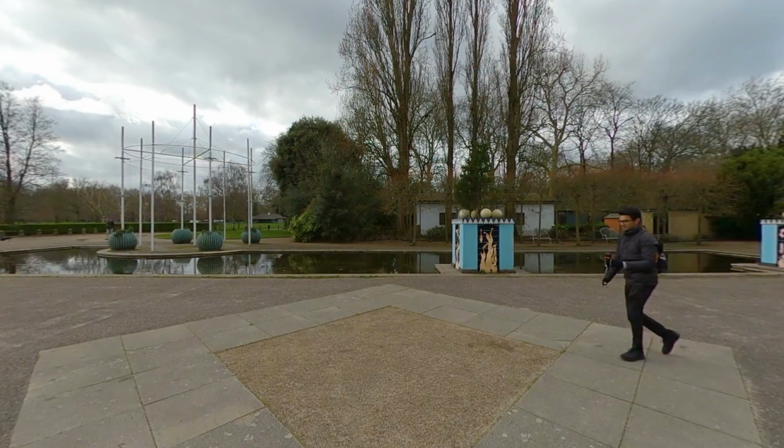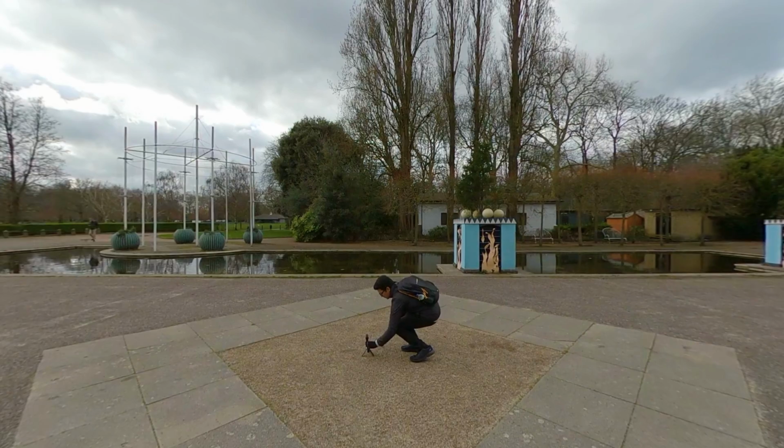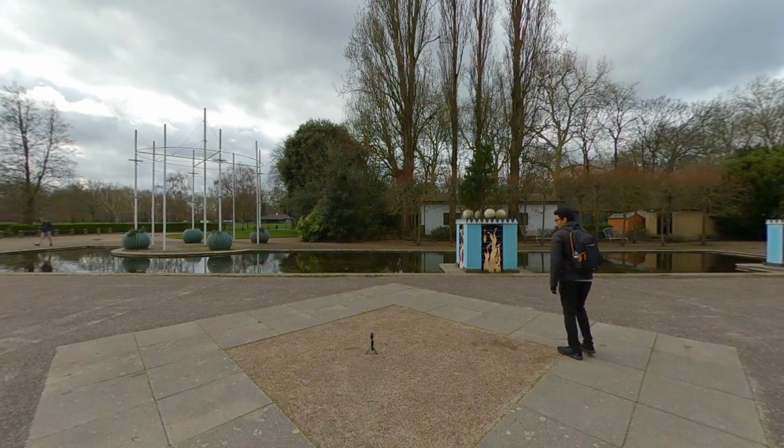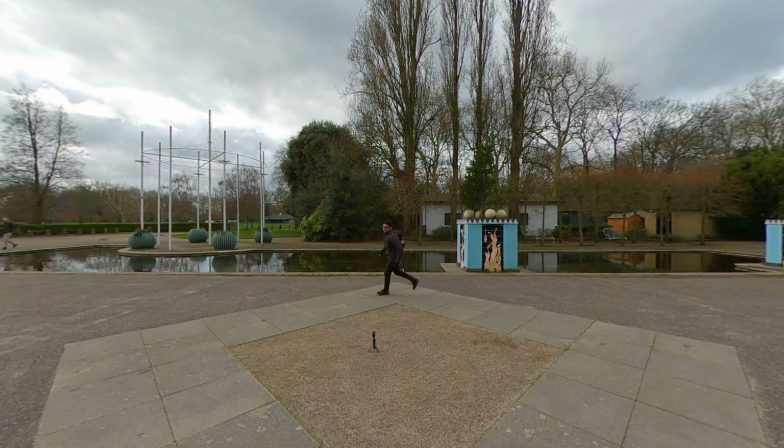To record a rolling planet, just hit record on the 1R, place it on the ground, take 2 steps away from the camera, and then run in a circle for about 20 seconds.